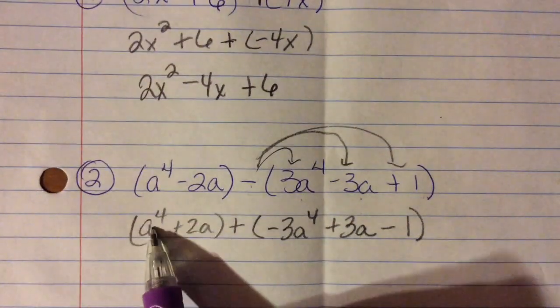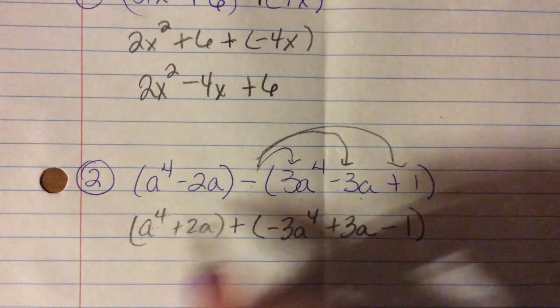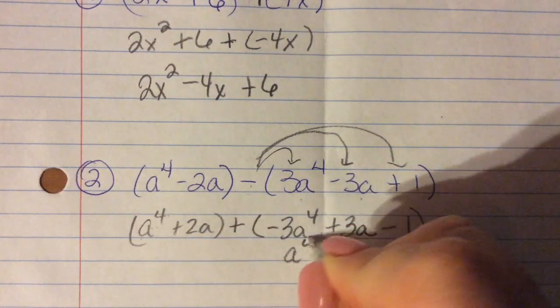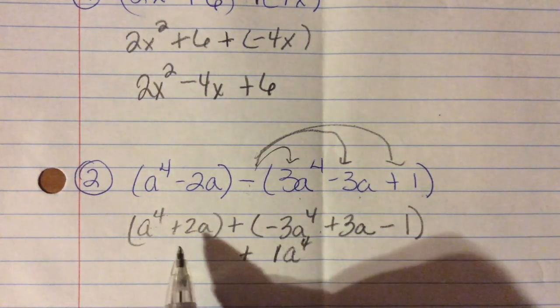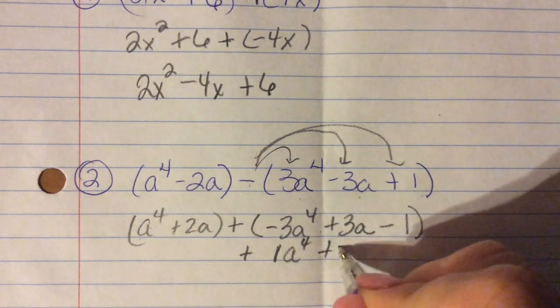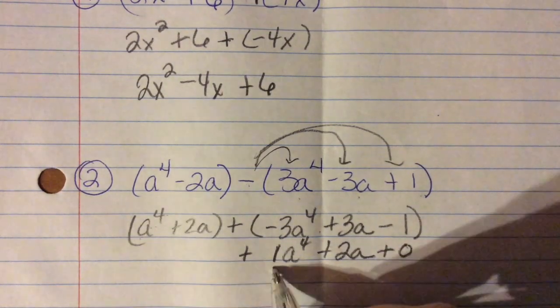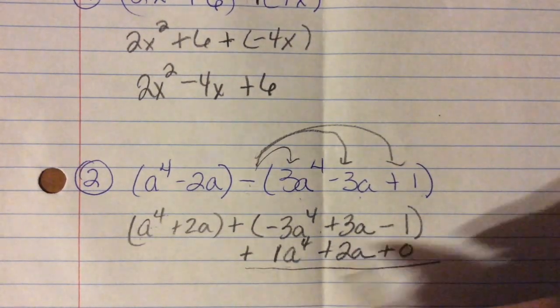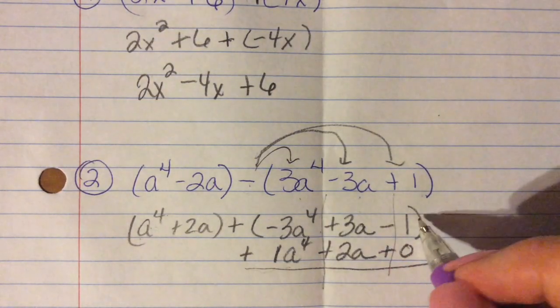I'm going to go ahead and bring these two over here to the trinomial. So 4a to the 4th power goes here. And it's adding. You could think of it as having a 1. Then plus 2a. And I have nothing here, so I'm just going to put a plus 0, just kind of hold that spot. So then adding your columns together like we did the first lesson from yesterday.